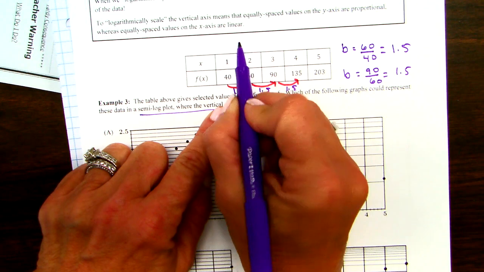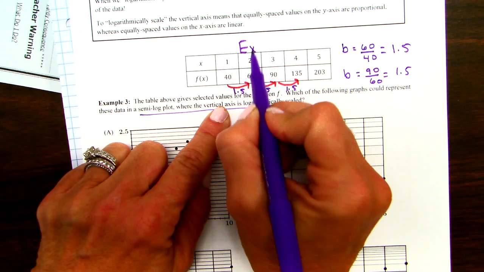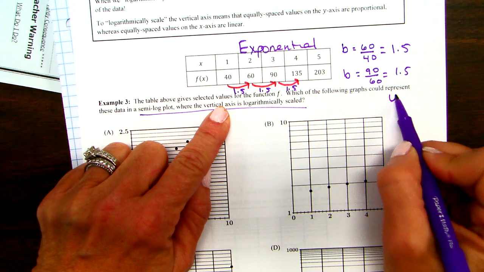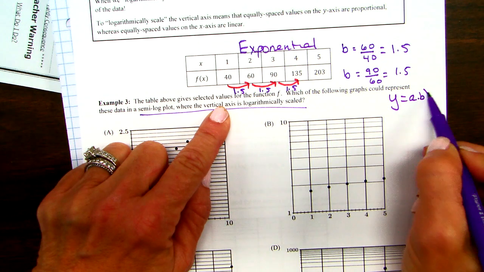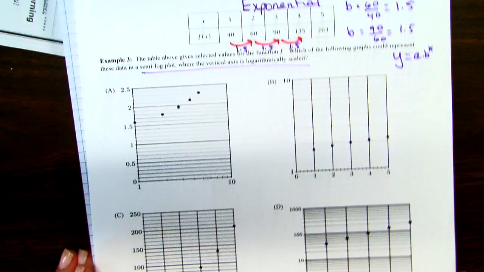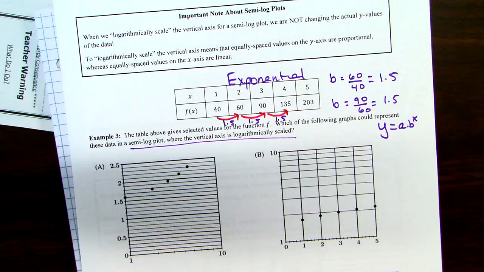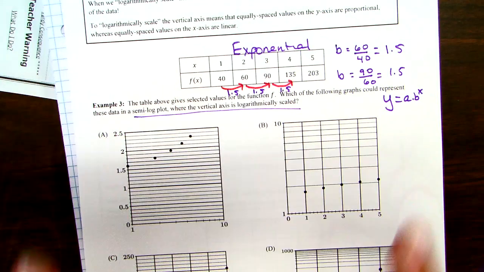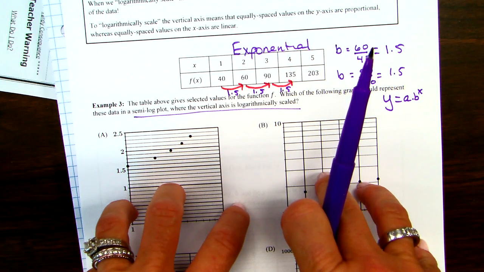That makes this exponential. That makes it this form if we were going to go that deep. Okay, so just make that connection. So which one of these graphs matches that? Well, we know an exponential graph now, we just learned it, on semi-log plot paper will look linear.